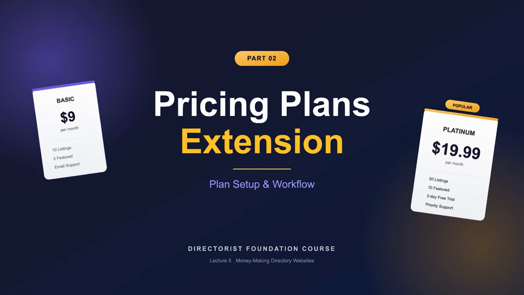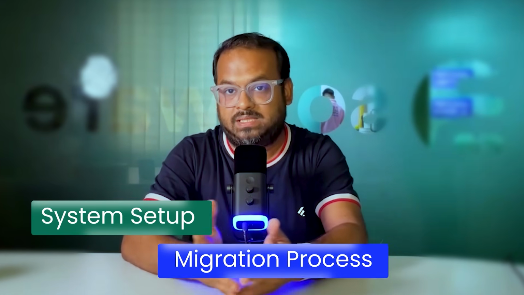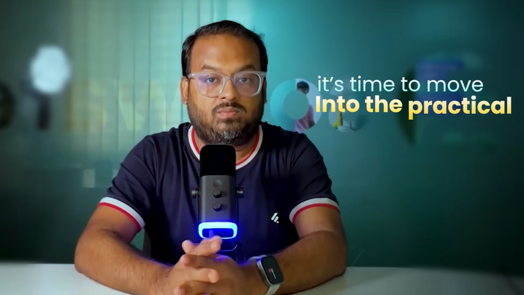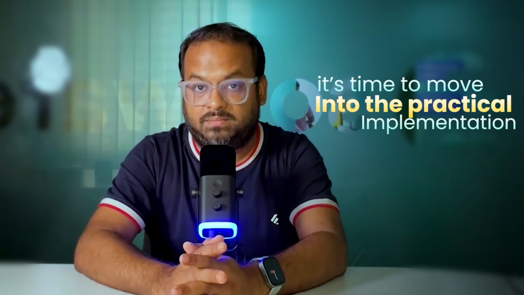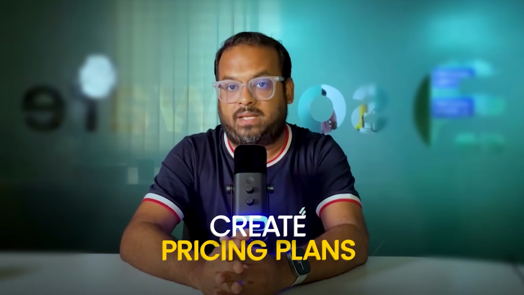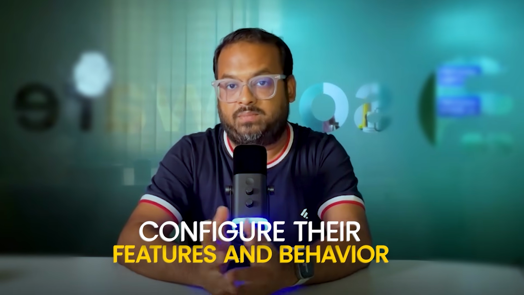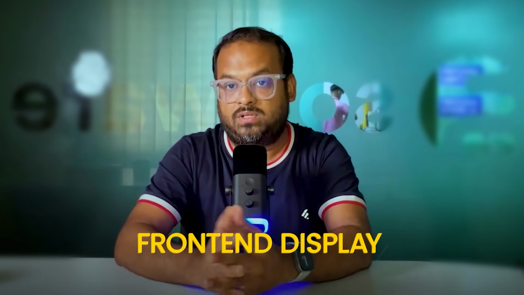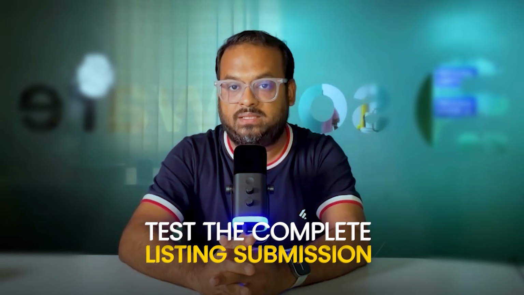Welcome to part 2 of the Directorist pricing plan extension. In the previous part, we completed the system setup, migration process, and payment configuration. Now that everything is ready, it's time to move into the practical implementation. In this part, we will create pricing plans, configure their features and behavior, display them on the front end, and finally test the complete submission workflow step by step.